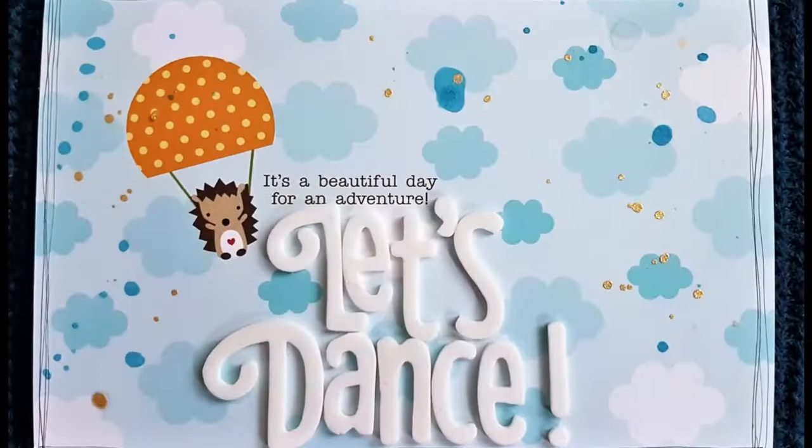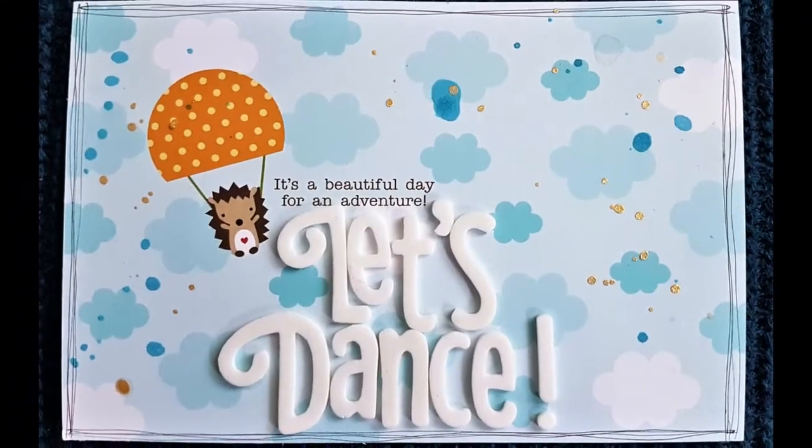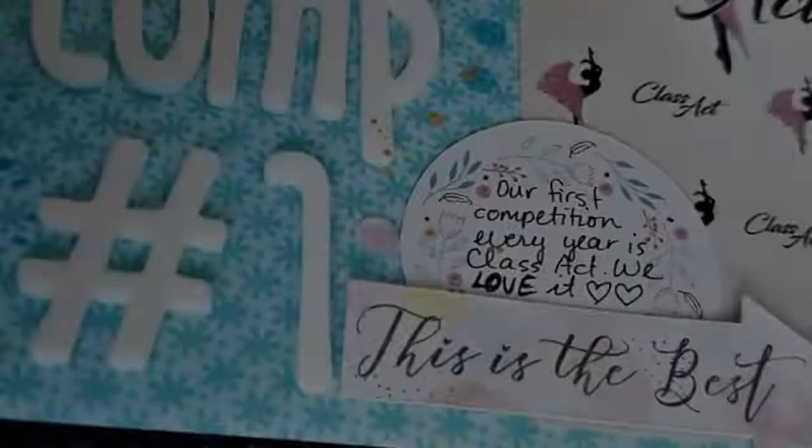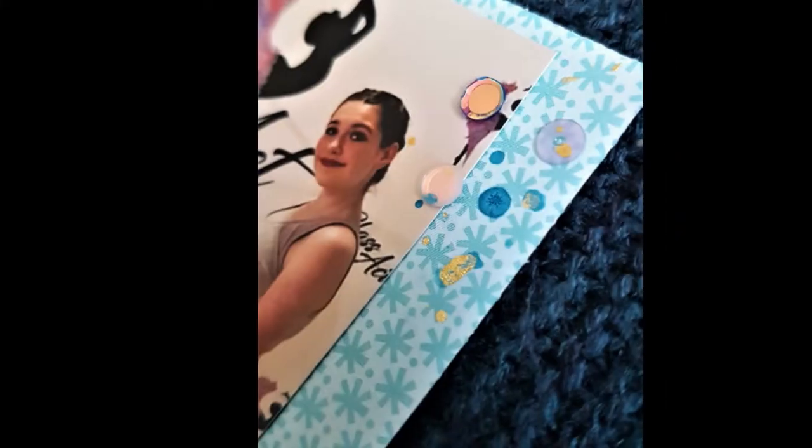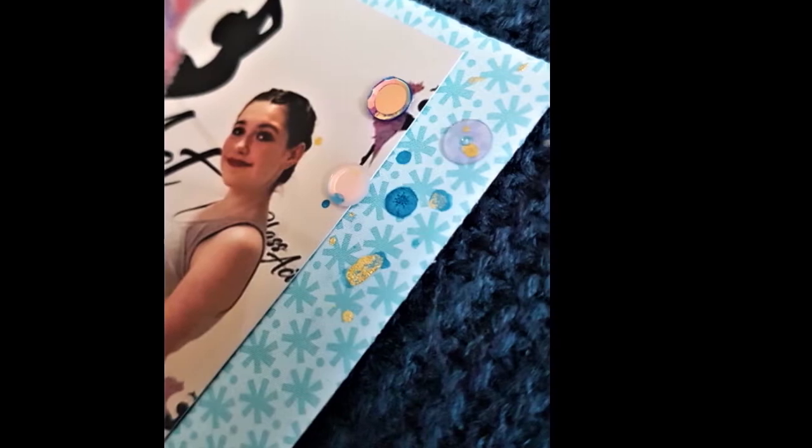And that's it for A and B. I am going to keep working on this mini album and get myself caught up. Christy's all the way to G, so that's my plan for the next couple of weeks. And then I'll be back on track to keep playing along with her.